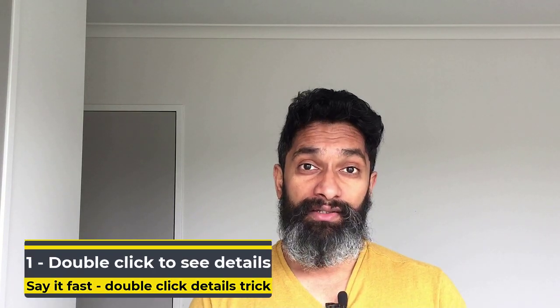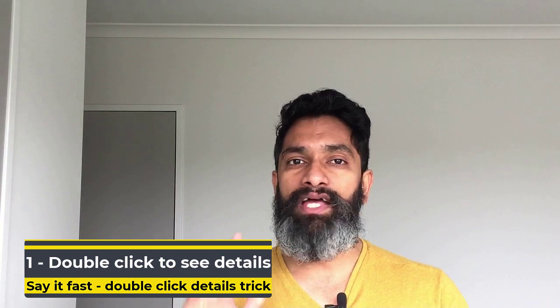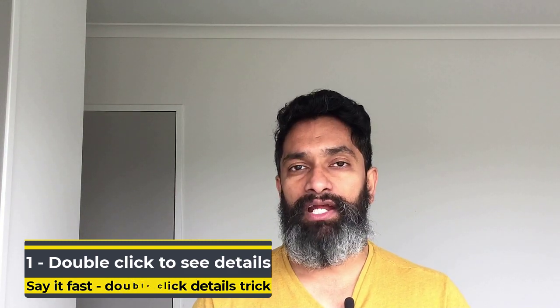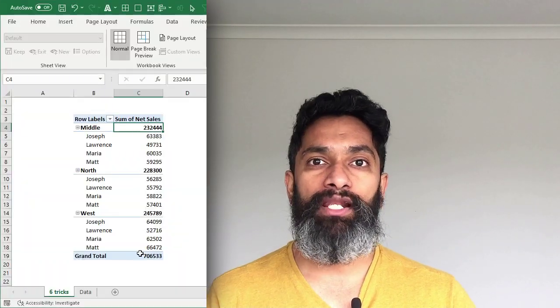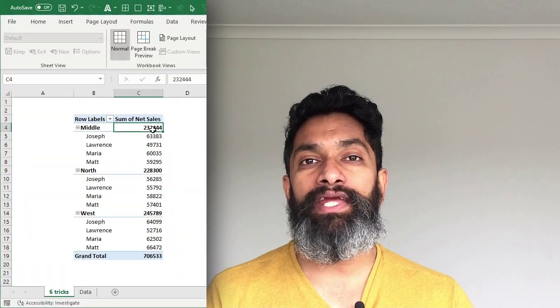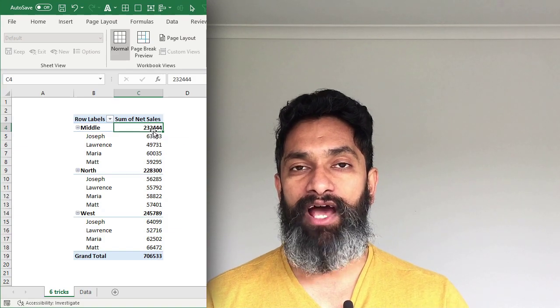Let's get into them. The very first trick is really simple, and chances are you may already know it either accidentally or deliberately. This trick is a double click to drill down trick. The way this works is very simple. Imagine you are looking at a pivot table and you want to know what data points correspond to the total or average or median displayed in the pivot table values area.